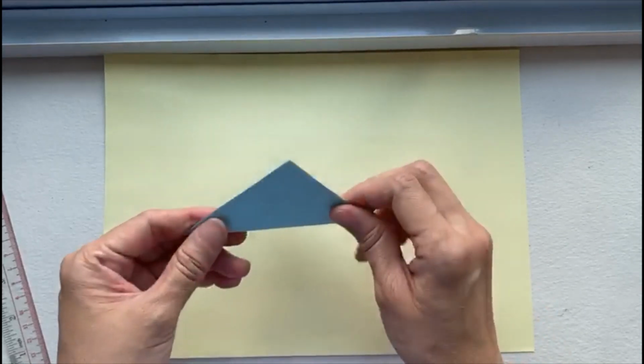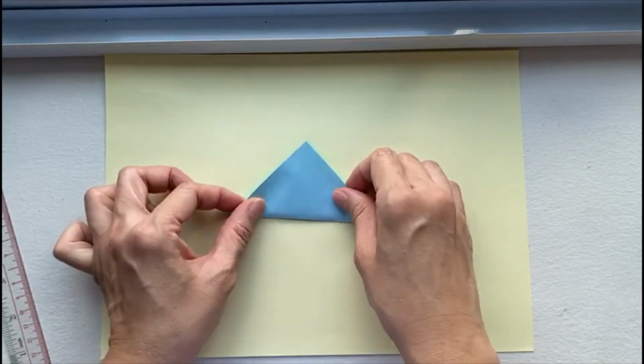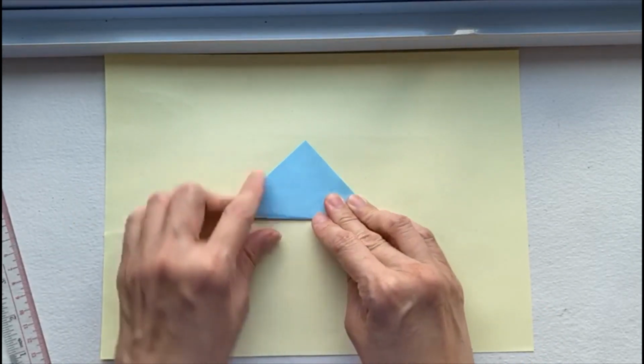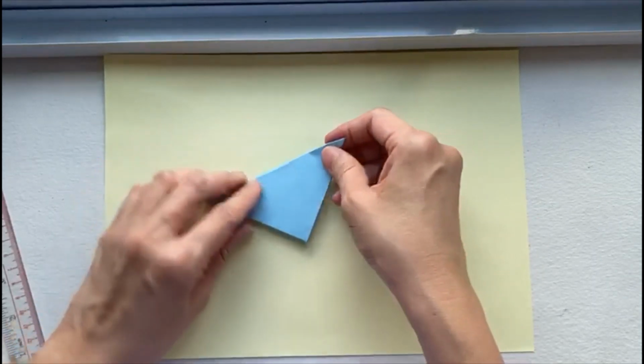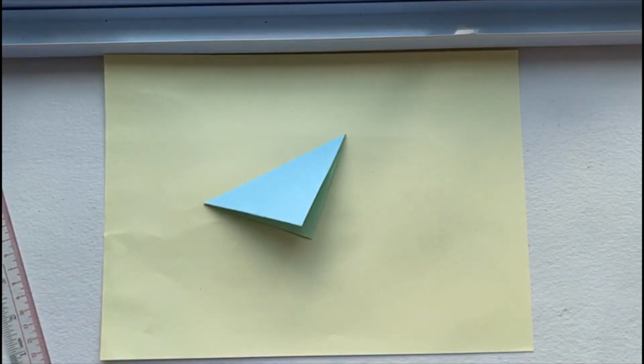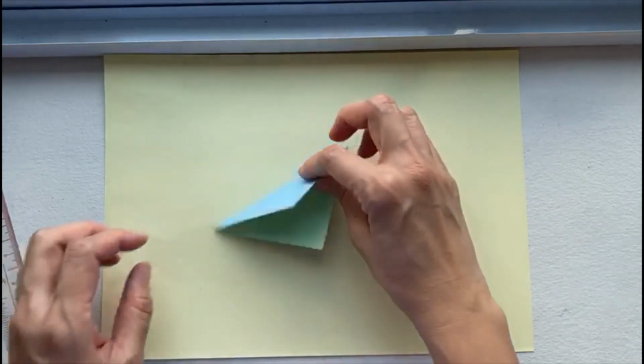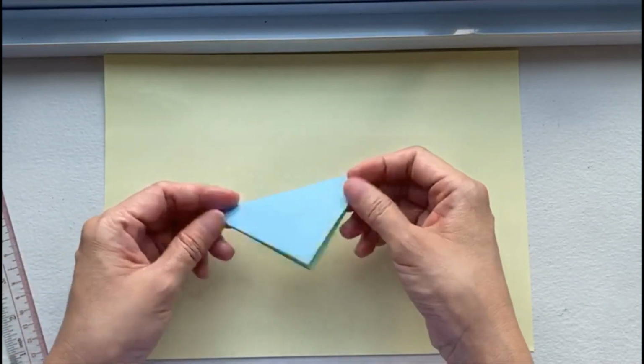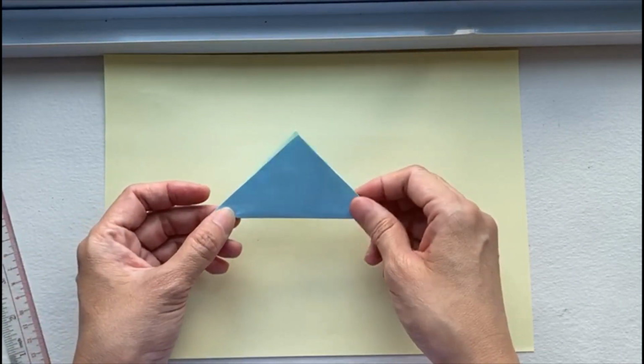I'm going to fold this piece of square paper diagonally across. What do you notice about the square paper after I folded it diagonally? You'll notice that it meets perfectly.